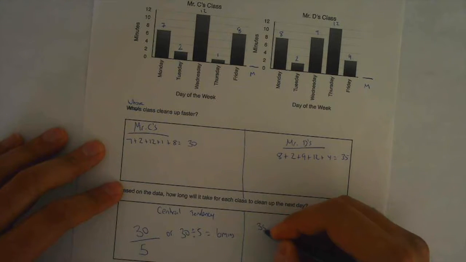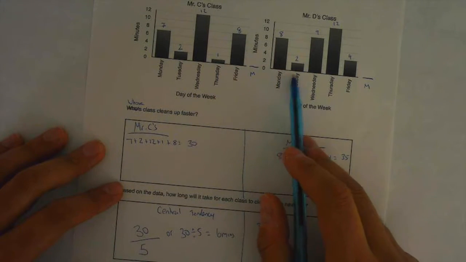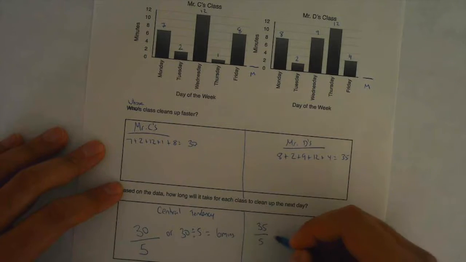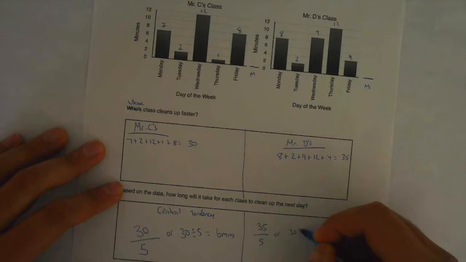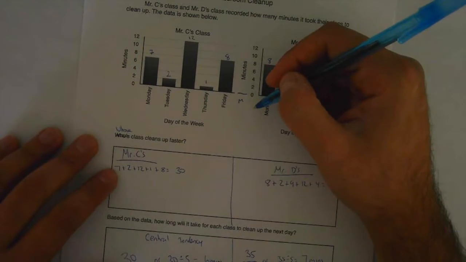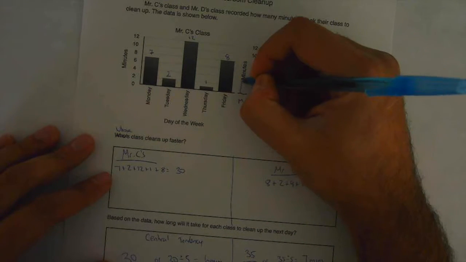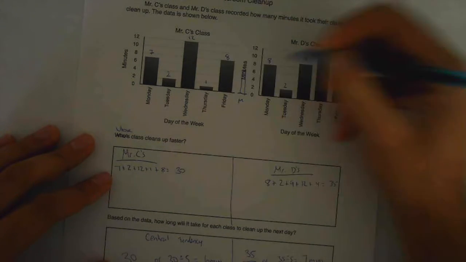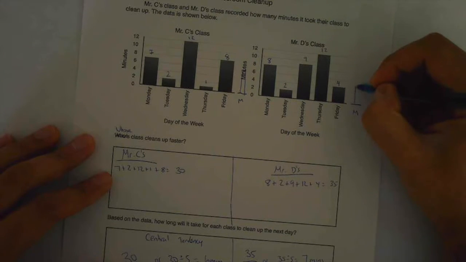And that's for Mr. C's class. Now Mr. D's class, he has 35. He also has 5 sets of data. So 35 divided by 5, and that is 7 minutes. So if I had to continue this graph, it would look something like this. Obviously you're not going to do it over the label, but you have an idea that that is the average amount of time it takes to clean up the class.